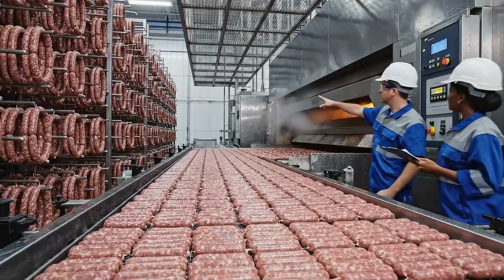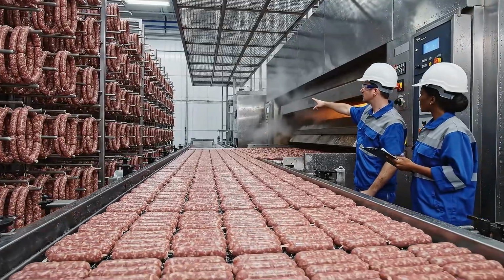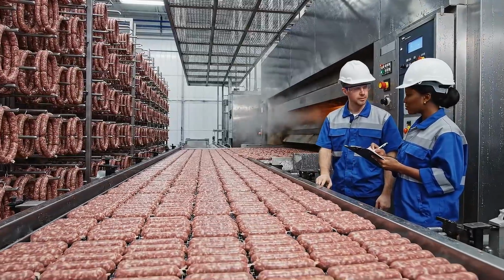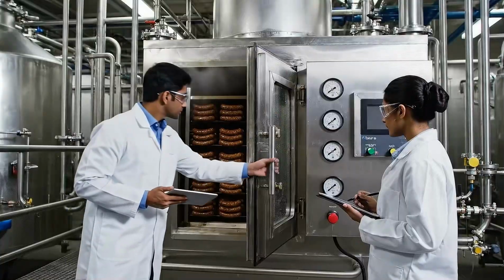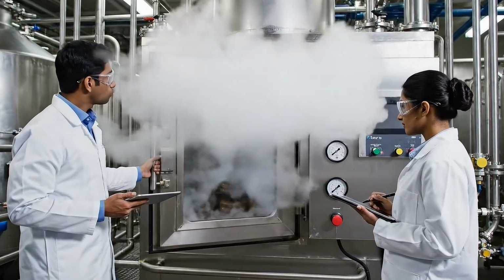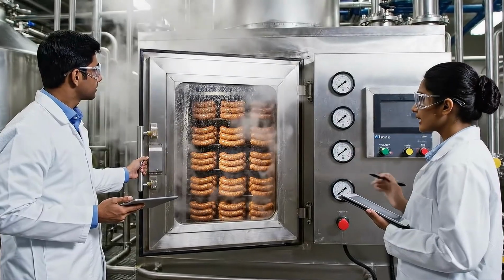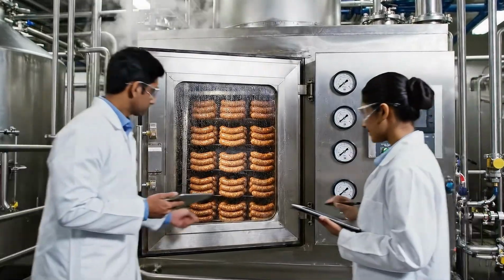The internal temp sensor is reading a little low on this side. Okay, I've noted the deviation. Should I pause the line? Looks like a successful cycle. Steam output is high. Yes, the internal temperature is exactly where we specified.